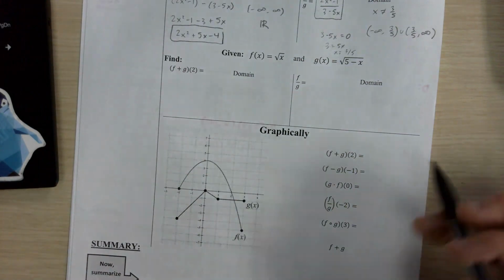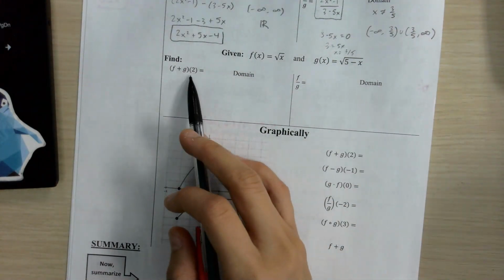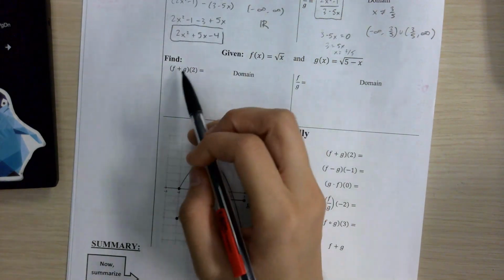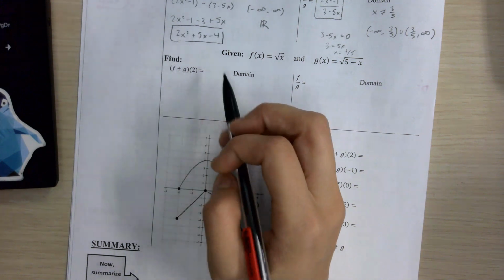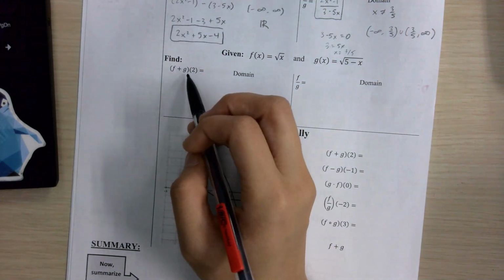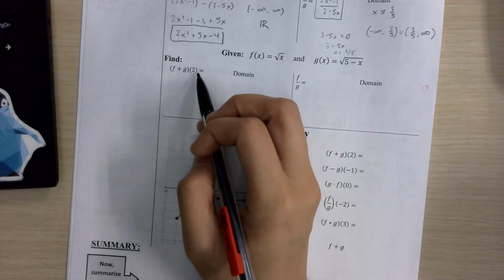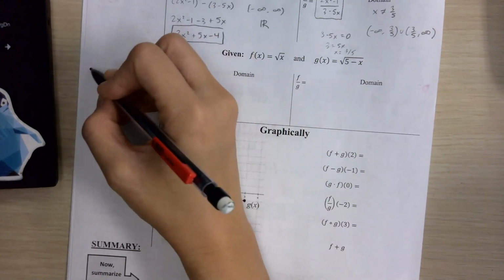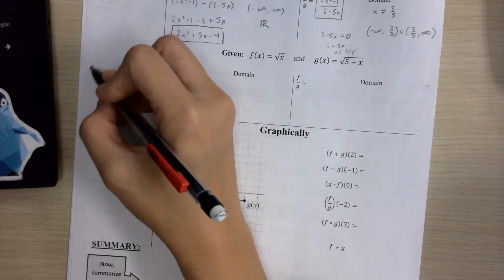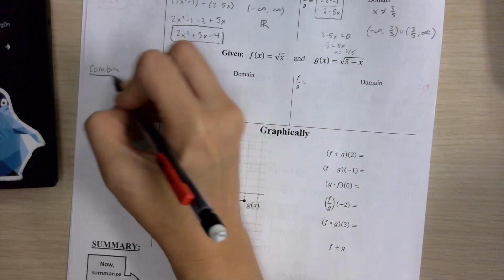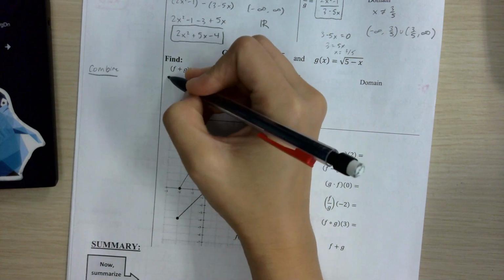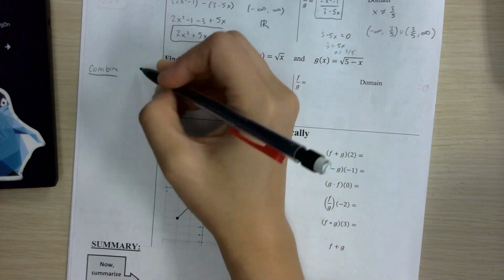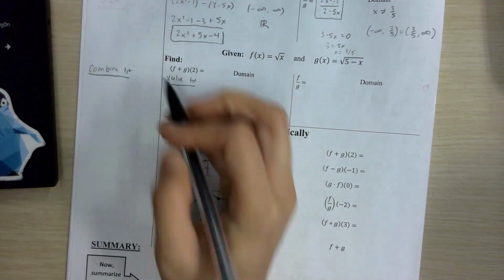Okay, so now we're going to do an example, but at a specific point for this one. And then we're going to do another division one. Okay, so we have f plus g of 2. So you could do two things. You could either combine it and then put in the point, or you could put in the point and then combine it. So I'm going to do both ways: combine first, and then value first. And you'll get the same answer.